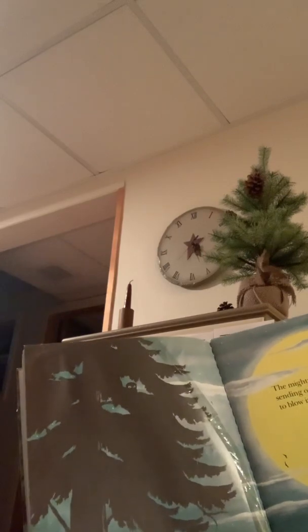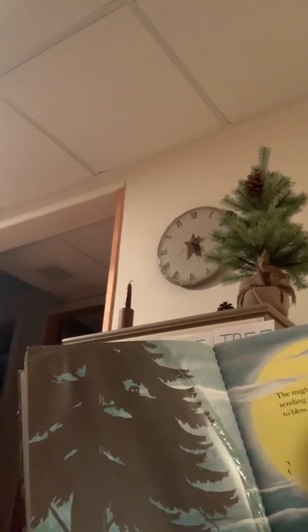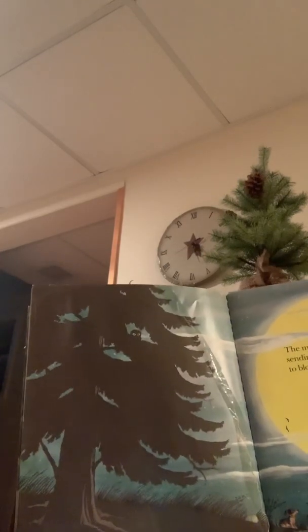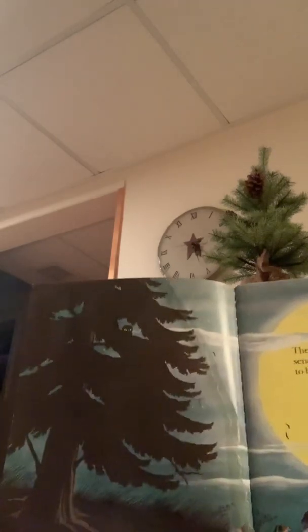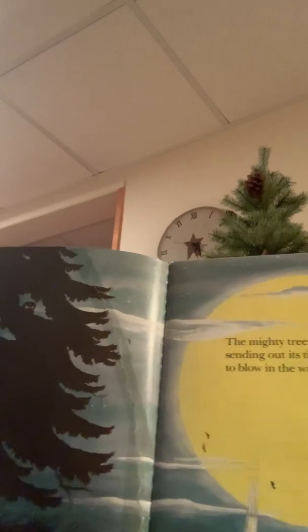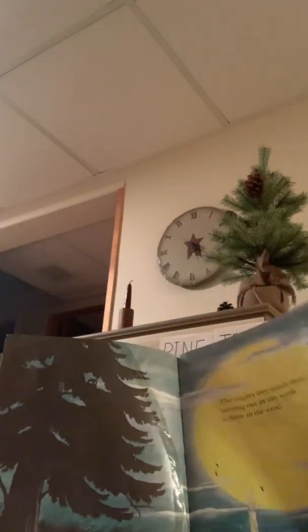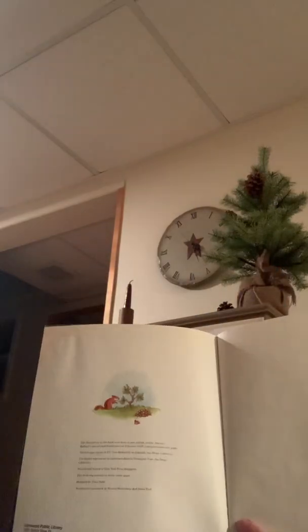This mighty tree, see, it's nighttime. This mighty tree stands there still, sending out its tiny seeds to blow into the wind. And remember, those tiny seeds will grow what? New pine trees. And that is the end of my story.